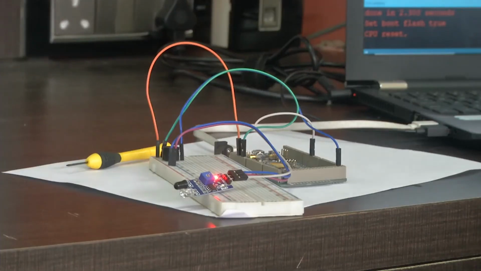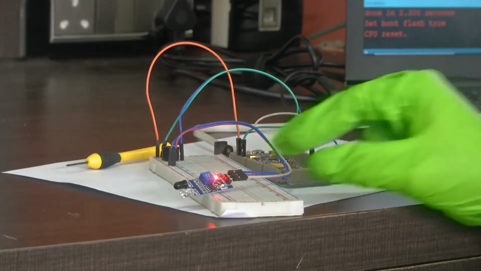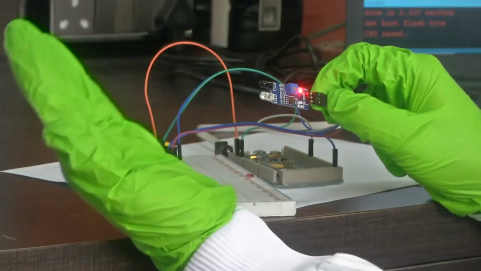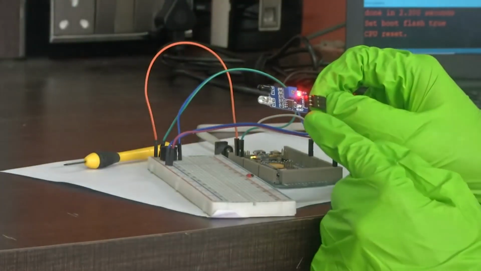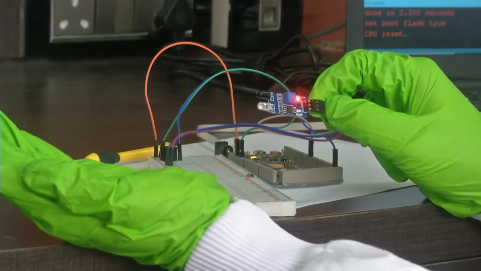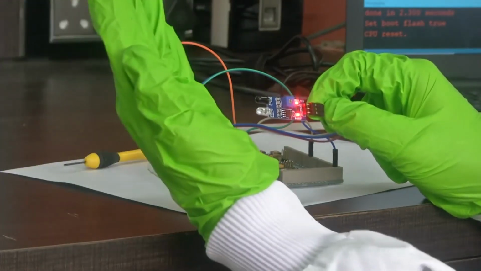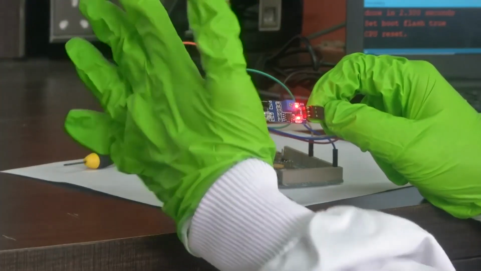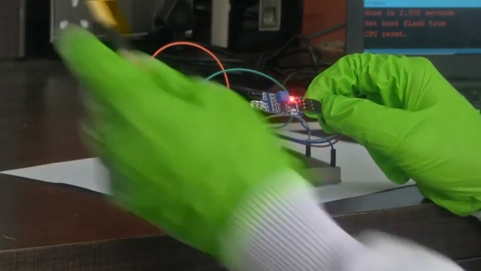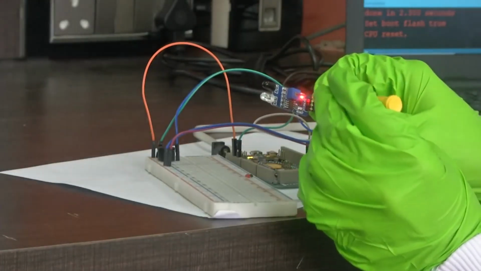Okay. So I have uploaded the code to the Arduino Due, so you can see here. I am just showing my hand over here. You can see that a light is blinking, that means it's detecting something, and at the same time the buzzer is making the sound. Now this is the distance at which it is sensing. So I can just adjust the potentiometer or the trimmer.